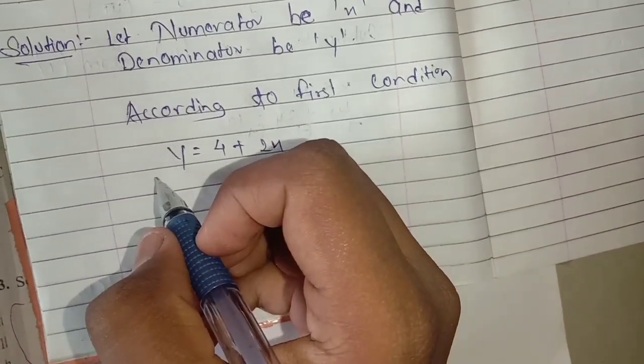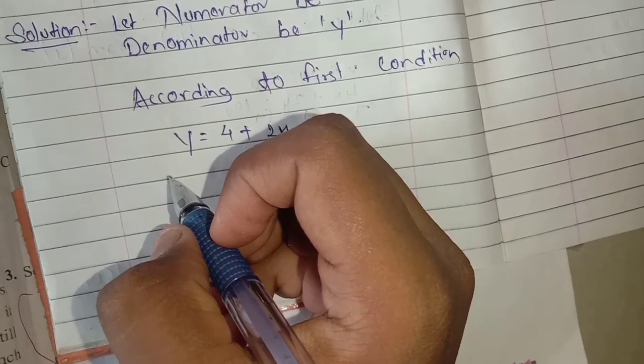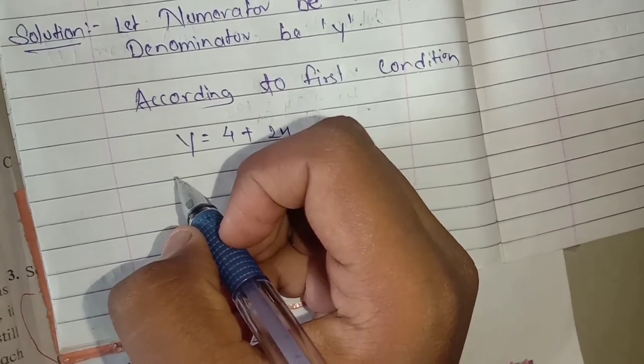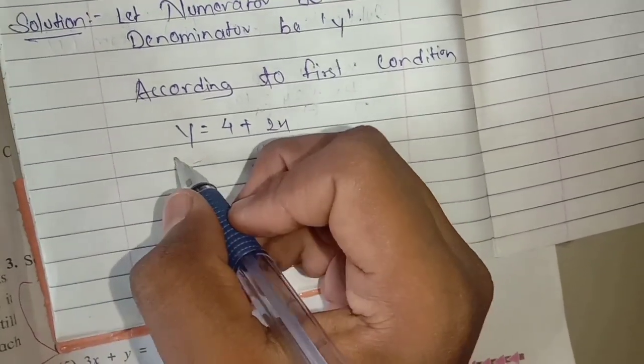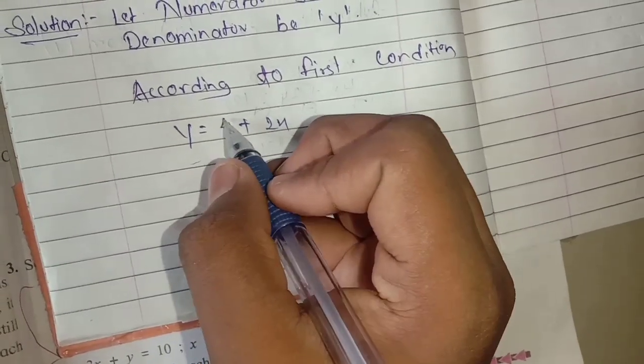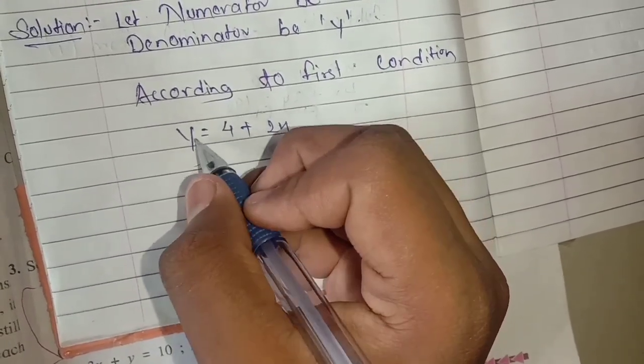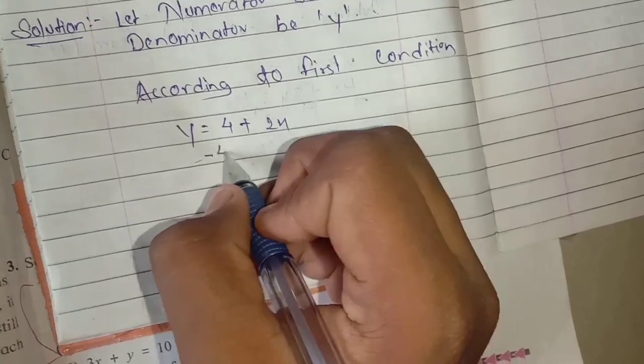As we know, the standard form of a linear equation is ax plus by plus c equals 0. This plus 4, when it goes to the other side, becomes minus 4.